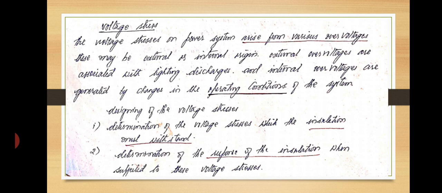So designing for the voltage stresses, we'll first read it out. The first one is determination of the voltage stress which the insulation must withstand. If you are going to produce some product, you will see the withstanding capability of the product. So here for the insulation, you want to see at what voltage the insulation is going to break or starts conducting. So you want to know its withstanding capability.